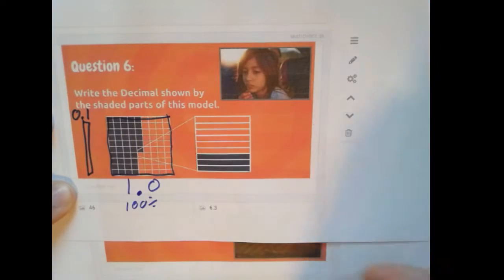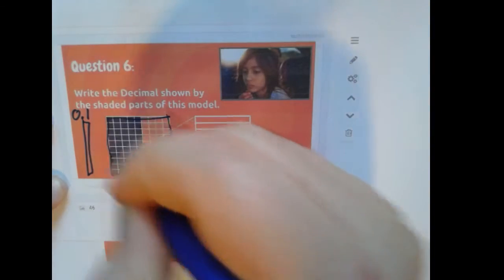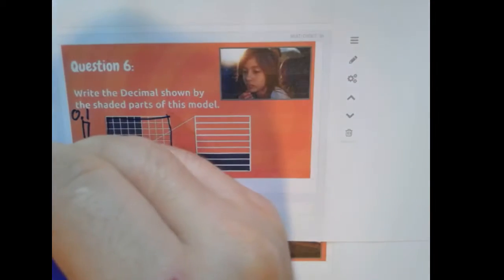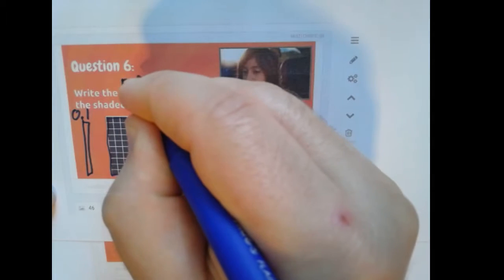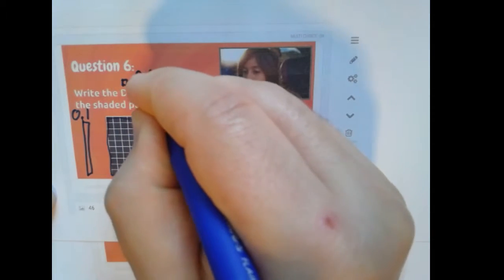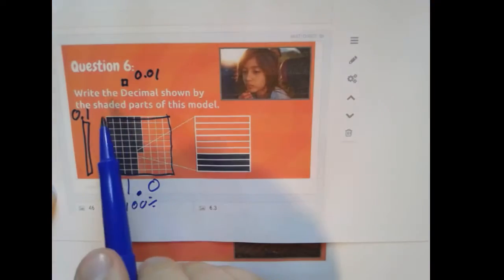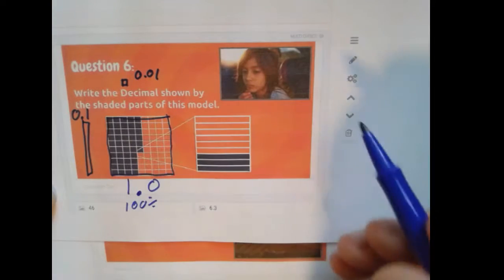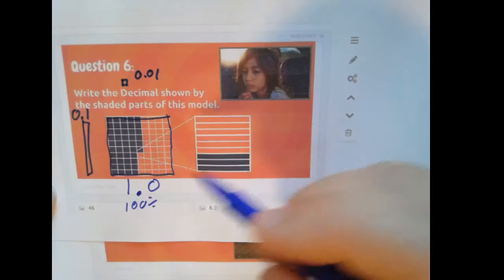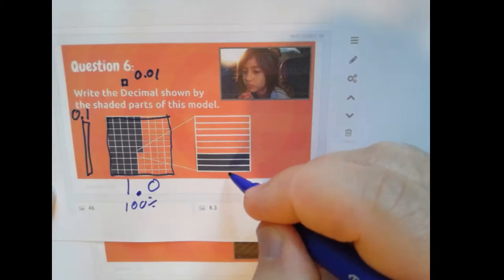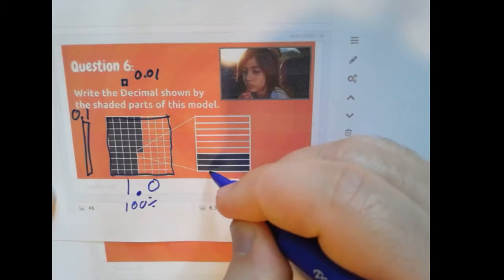There's 10 rows. If we were to look at one of these little boxes, a little box would be 1% or 0.01, a hundredth, right? 100 little boxes to fill it up. Now over here, we're talking about this box is not completely filled up, but this tiny 1% is filled up.